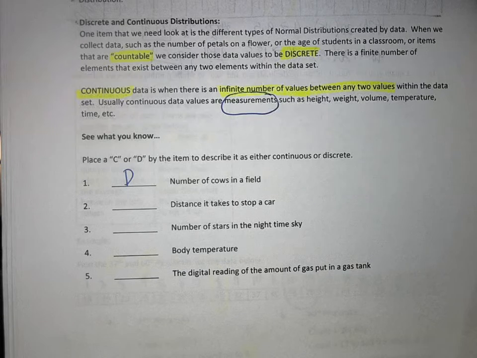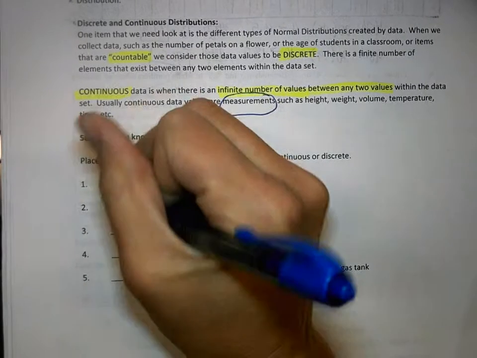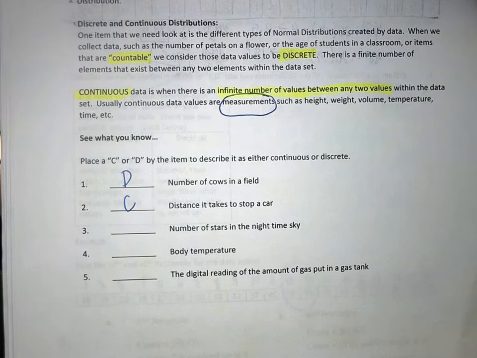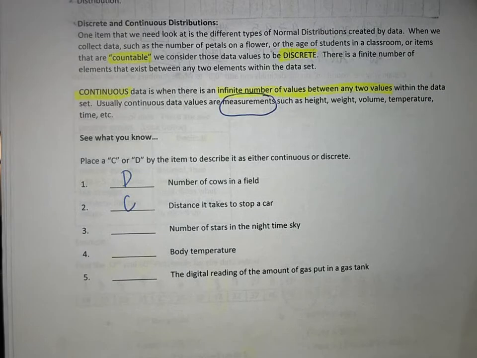Okay. Distance it takes to stop a car. Good. It's C. So just remember that oftentimes measurements, if you're measuring something, it's going to be C. Okay? It's going to be continuous because there are a lot of different pieces between them.